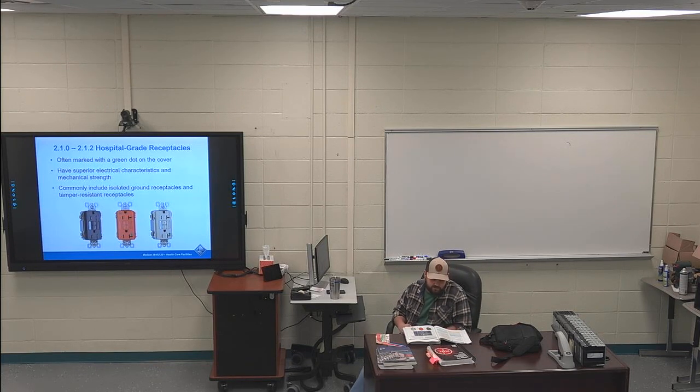Immediate next paragraph, first sentence is separate highlight. Hospital grade receptacles meet nationally recognized testing laboratory criteria for superior electrical characteristics and mechanical strength. So like Underwriters Laboratories would certify these as a special grade or a hospital grade. Nothing in isolated ground receptacles.